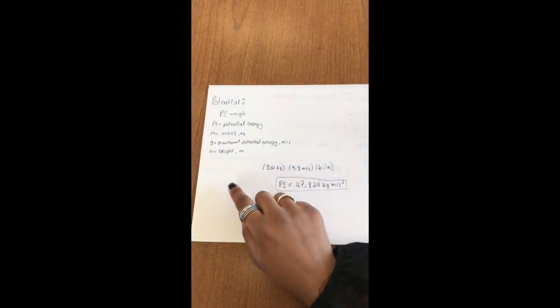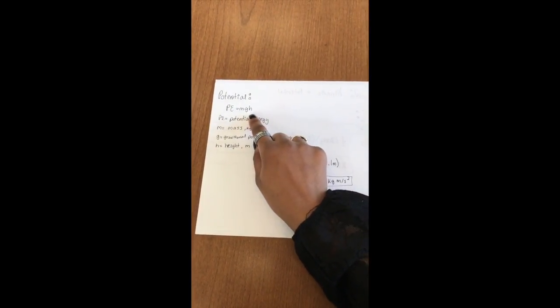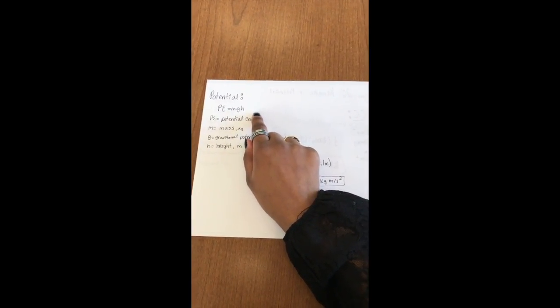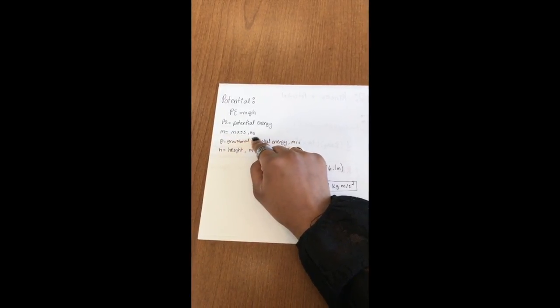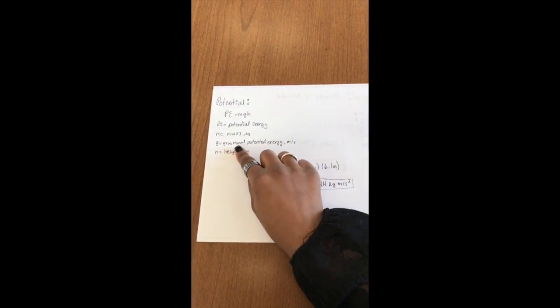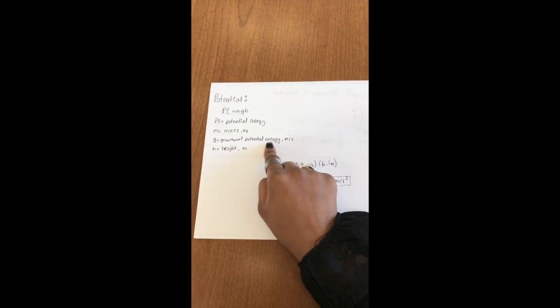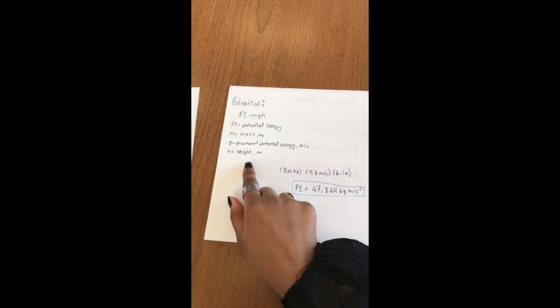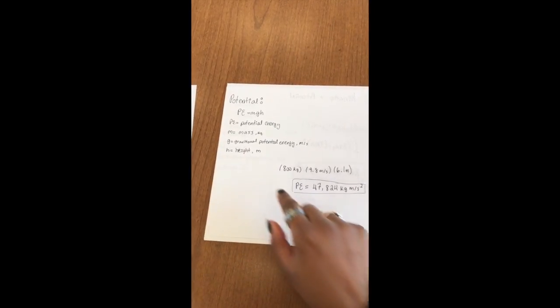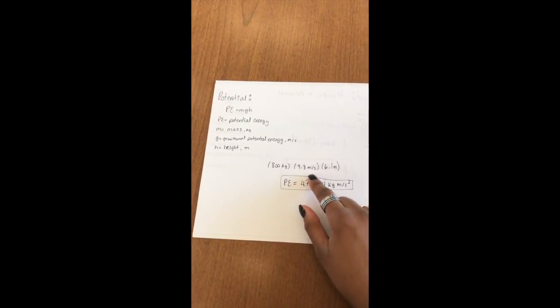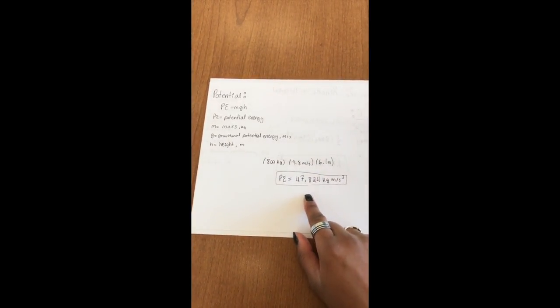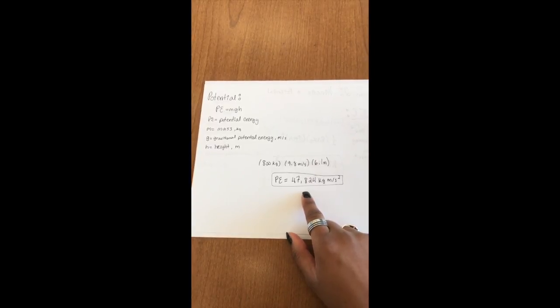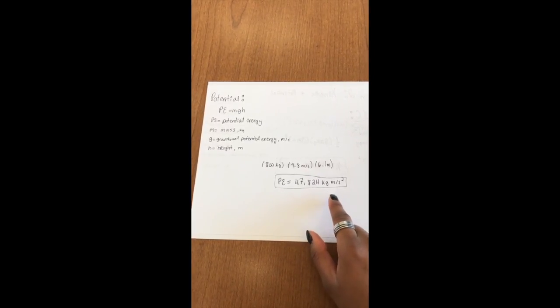Potential energy. To find potential energy, we're going to do mass times gravitational potential energy times height. M equals mass, which will be measured in kilograms. G equals gravitational potential energy, which will always be measured in 9.8 meters per second. And H will be height, which will always be measured in meters. So 800 kilograms times 9.8 meters per second times 6.1 meters will equal a potential energy of 47,824 kilograms meters per second squared.